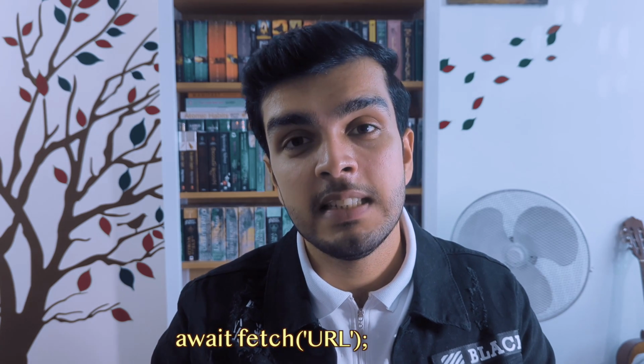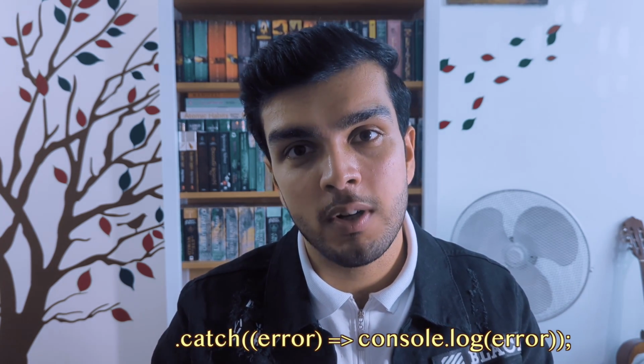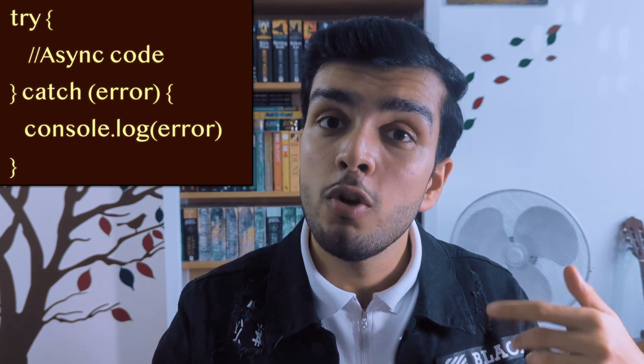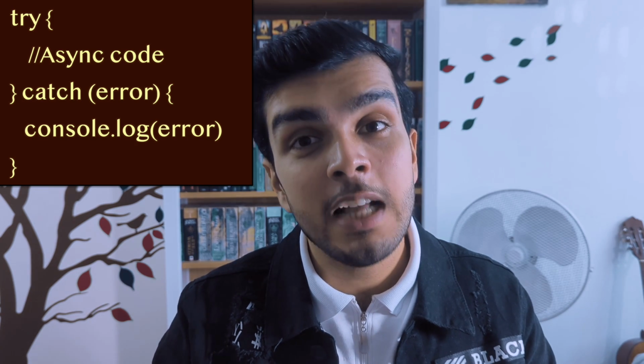Now, speaking of promises, error handling inside a promise is simply done by catching rejected promises inside a catch block. Now, with async await, if you need to do error handling, you just use a try catch block, with your code being in a try block and adding an additional catch block to handle errors.